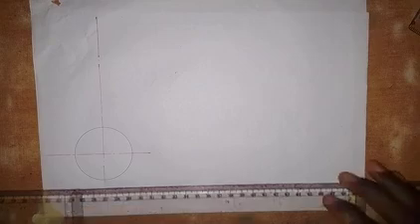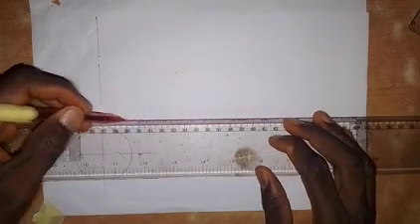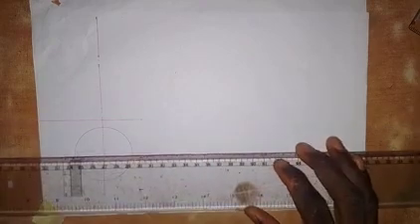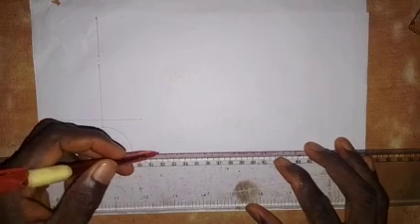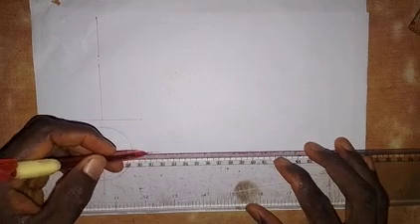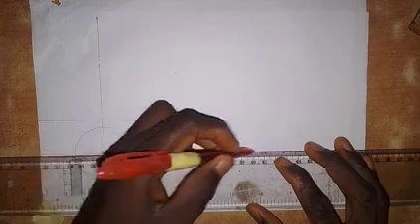This is the top of the vertical cylinder. From here we come up a little bit and draw a horizontal line. This horizontal center line, I need to extend it because of the horizontal, penetrating cylinder, so it goes like this.